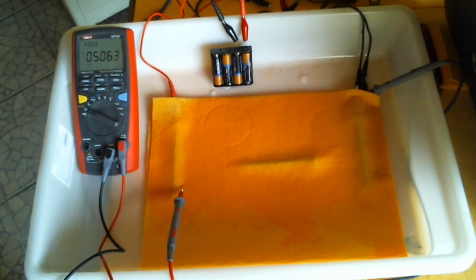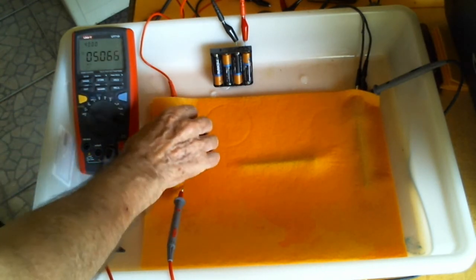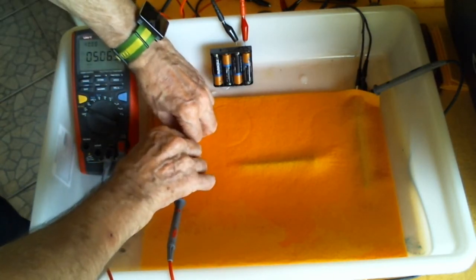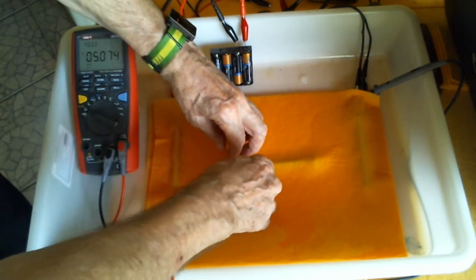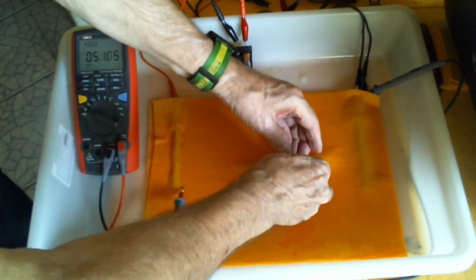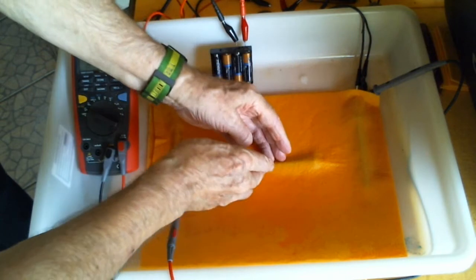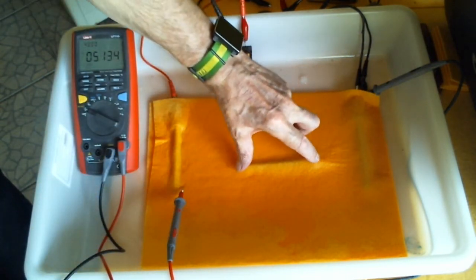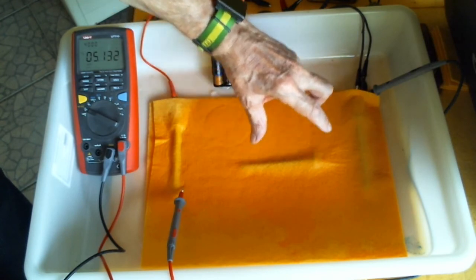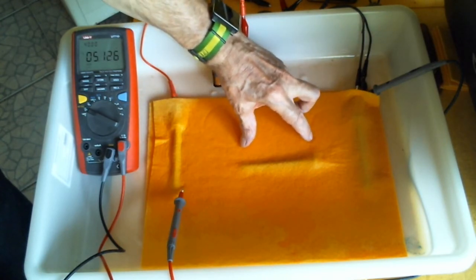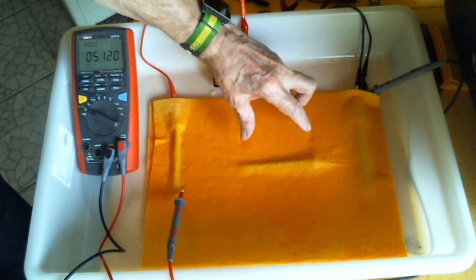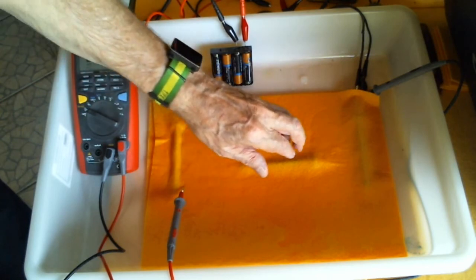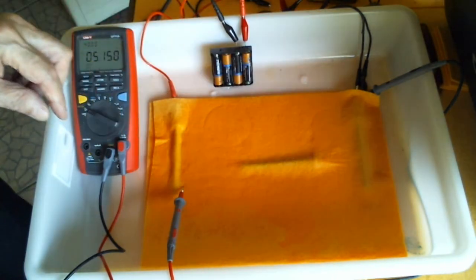Charges have started to flow from the anode through the electrolyte, and because the resistance of this metal is much less than the resistance of this electrolyte, the charges will pass onto the metal here and from the metal there.